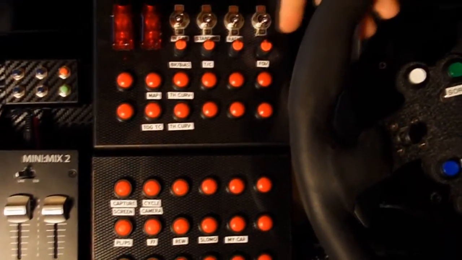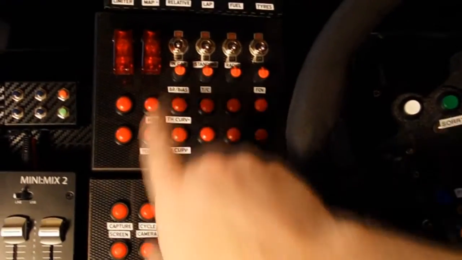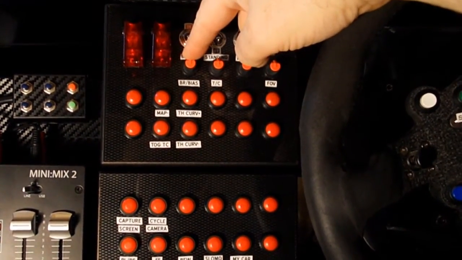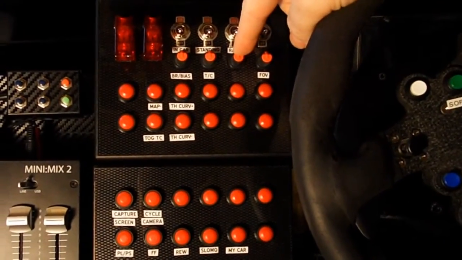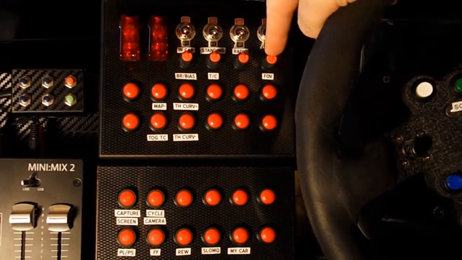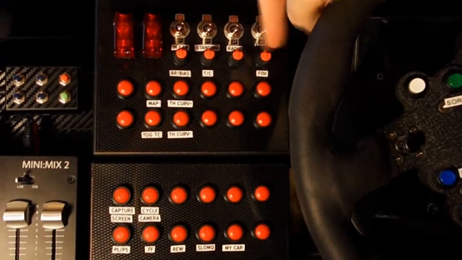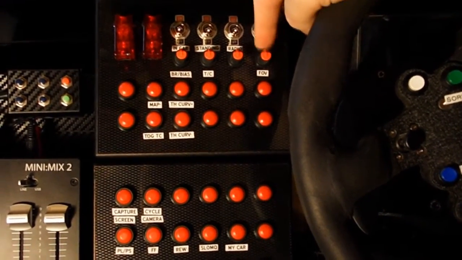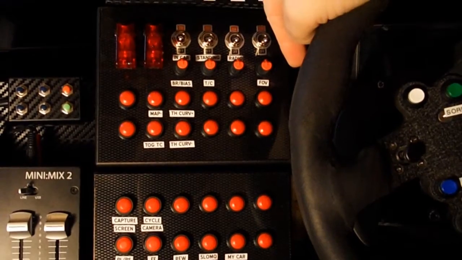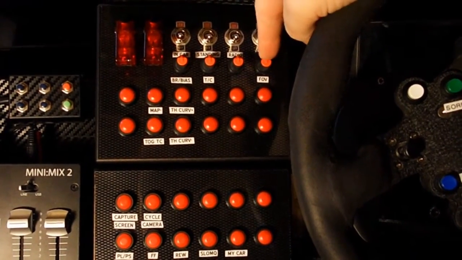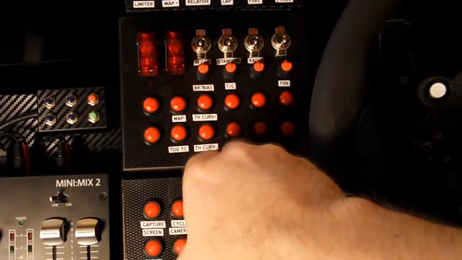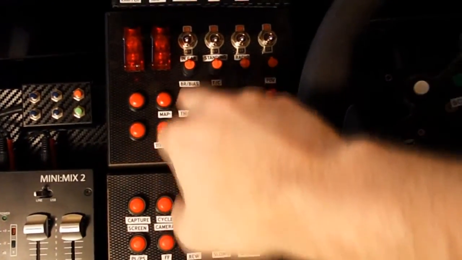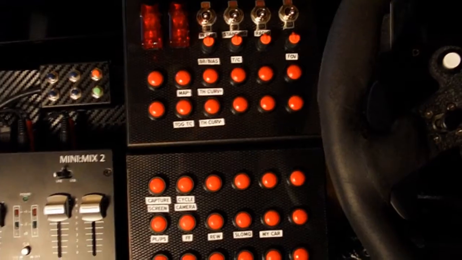Okay, then we go look at the encoders. I've got 3 encoders that I want to allocate stuff to today. The first one's brake bias, second one's traction control, third one's empty at the moment, and the 4th one's field of view. When you're changing from car to car, it's quite handy to be able to just change the field of view in one go without having to sub-menu it. And then at the bottom here we've got 12 general purpose buttons. I've got 4 of these I'm going to bind to something today.